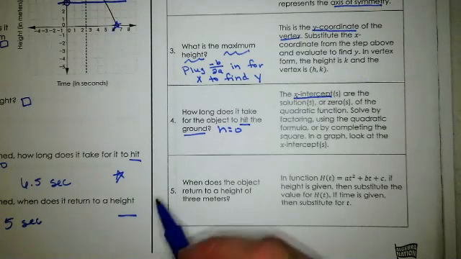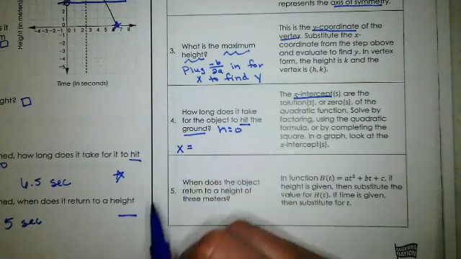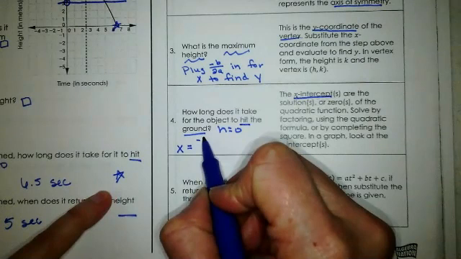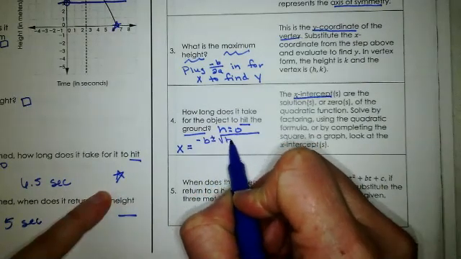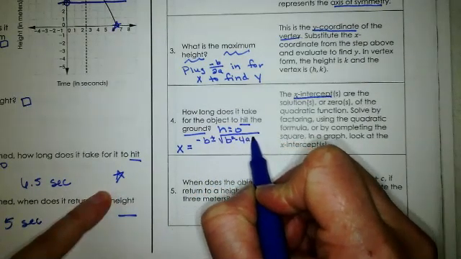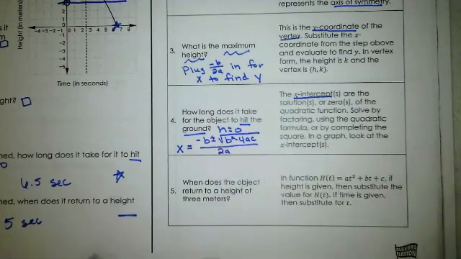the x-intercept. So I would recommend that you use the quadratic formula, which is x equals the opposite of b plus or minus the square root of b squared minus 4ac. This is your discriminant, all divided by 2a. So if you want to know when you're taking something all the way down to the ground, you set it equal to 0 and you solve with the quadratic formula.